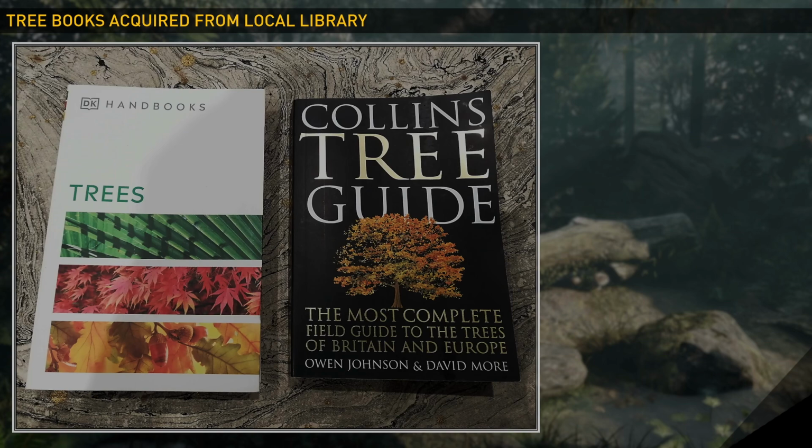Then that question was already asked. I can dig up some even more specific information. I've not ordered these books on the internet. I went to a local library here in the UK and bought these books. It's the Collins Tree Guide. I guess that is a little bit more specific for the UK, as it's a field guide to trees of Britain and Europe. So if you're living in Europe, also quite helpful.